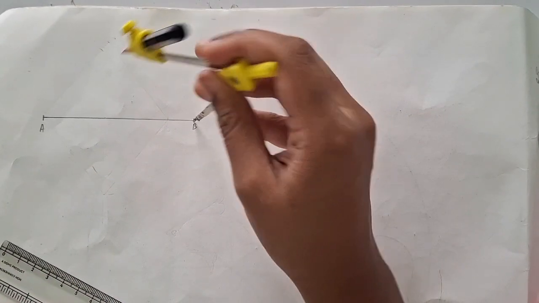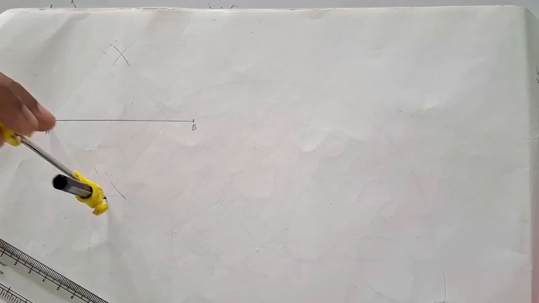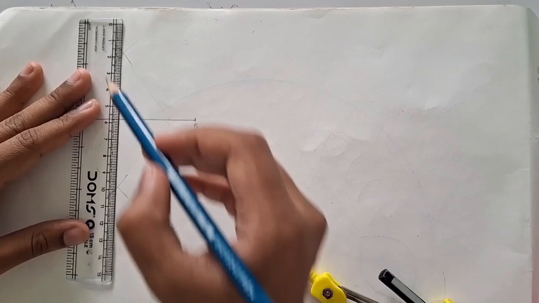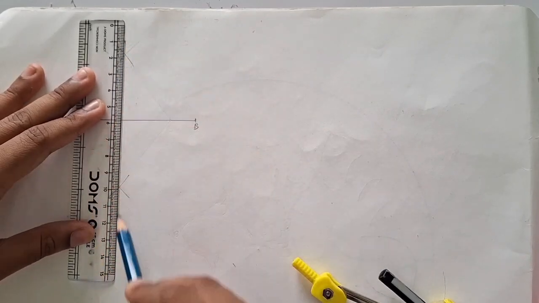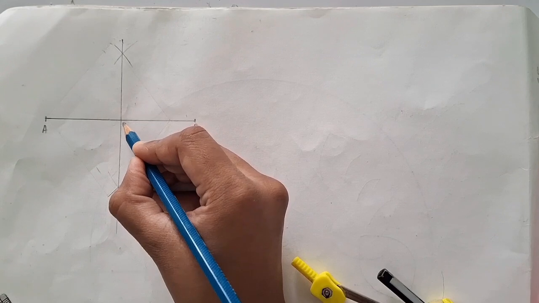So I will bisect this line AB into two parts by line bisection, taking more than half of radius and making arcs above and below line AB and joining the meeting points of the arcs, and the line AB is bisected into two parts. Now I will name this middle point as O.